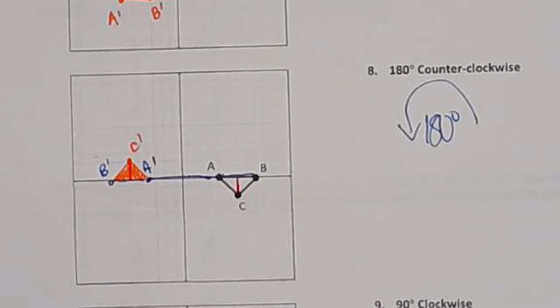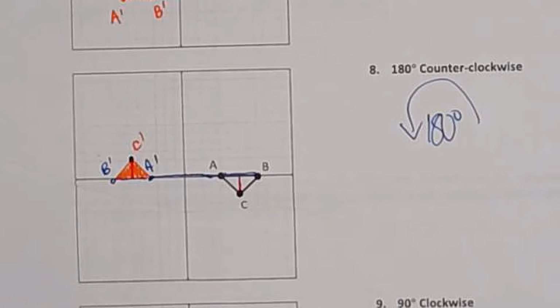All right, so there's C prime. Everybody cool with C prime? Wonderful. Turn the page. Number 4.